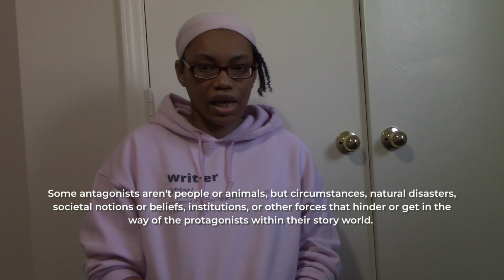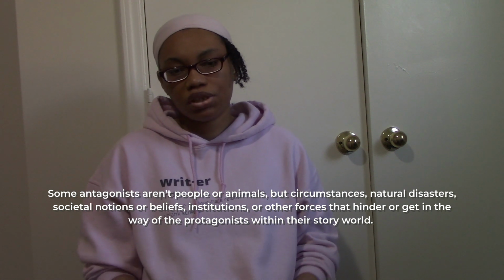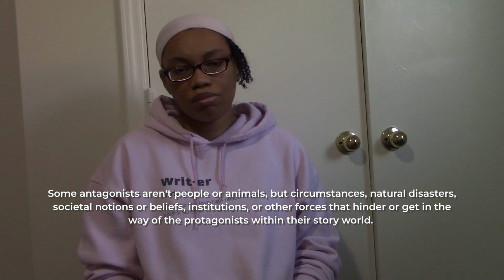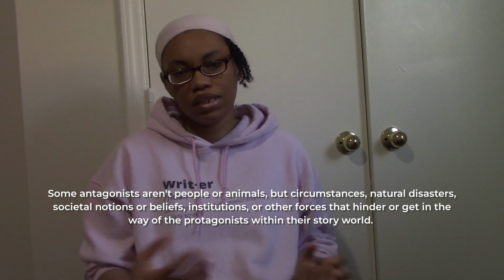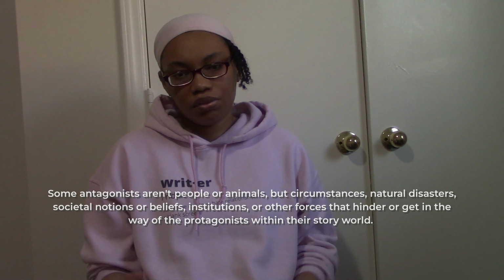In some cases, antagonists can also just not even be people or animals, but circumstances or natural disasters or some type of societal notions or beliefs within the world of a story world. Some examples of villains or bad guys are the Penguin and Joker in the Batman movies, and Dr. Ivo Robotnik from Sonic the Hedgehog video games and movies.